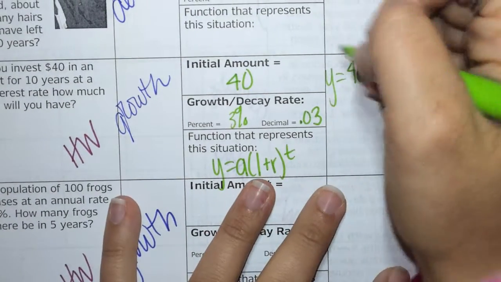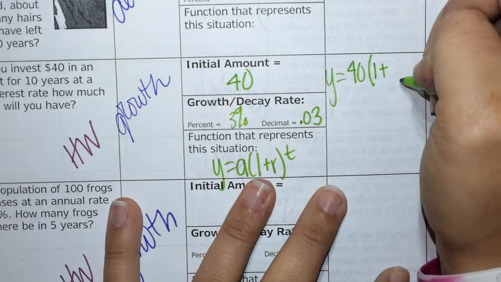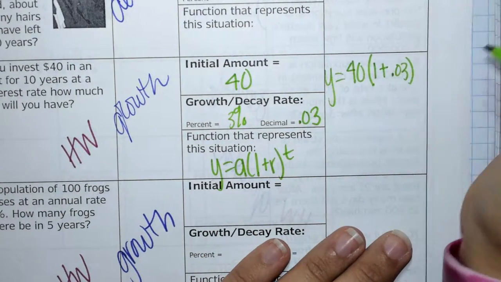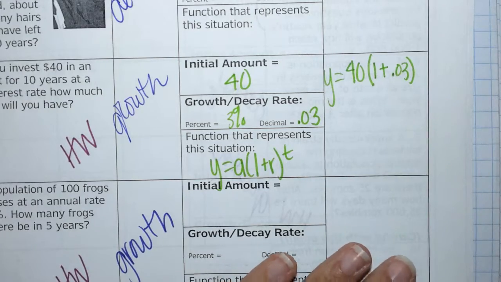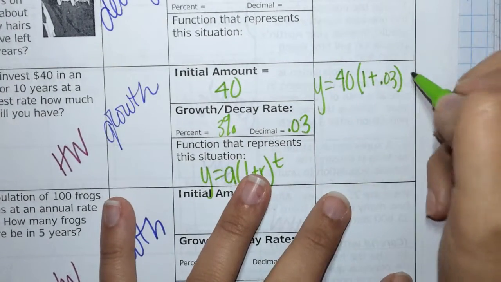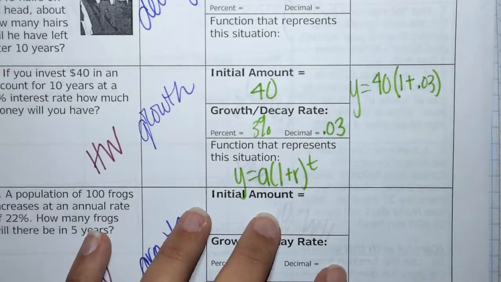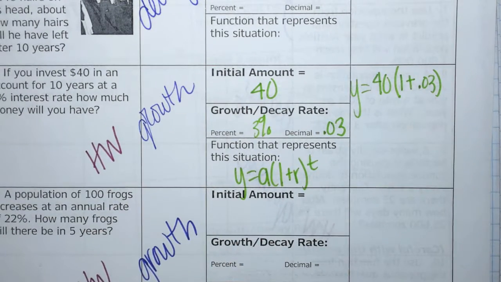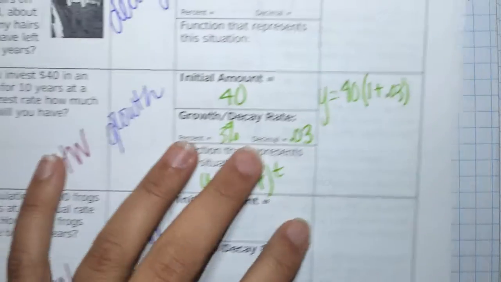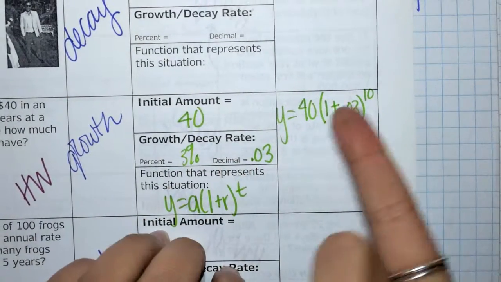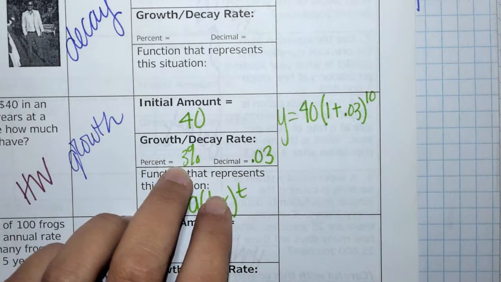Alright, now what's our rate? Yes, 0.03. And how much time is passing? 3. Oh my gosh. Look at the problem. It's years. How much time is passing? You don't know? Well, you couldn't even tell me what we were plugging in.